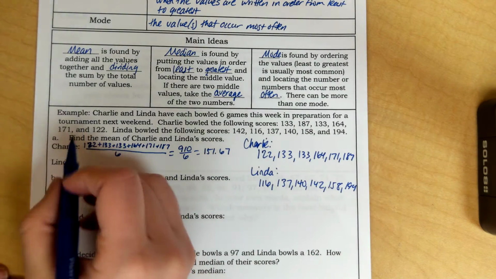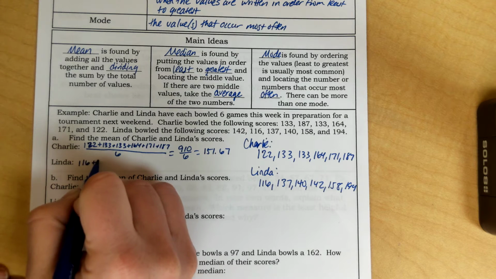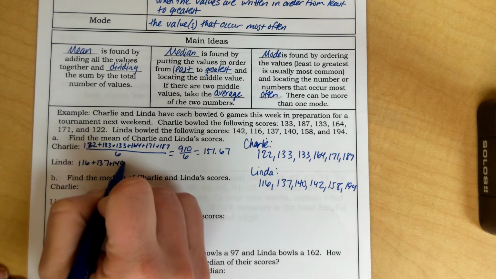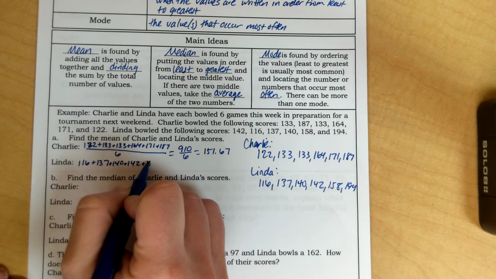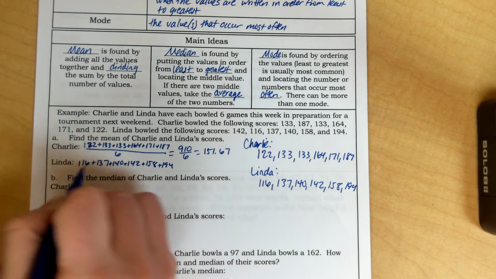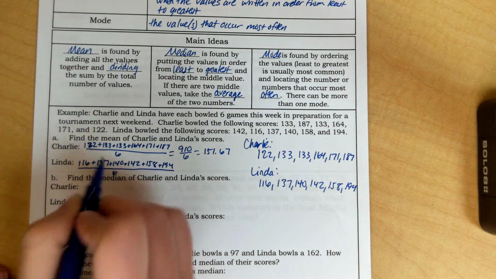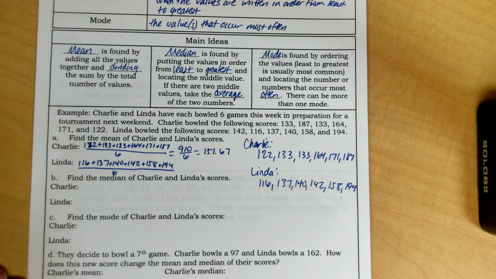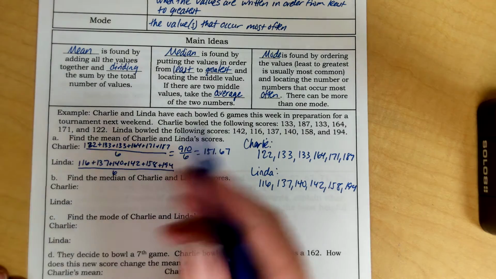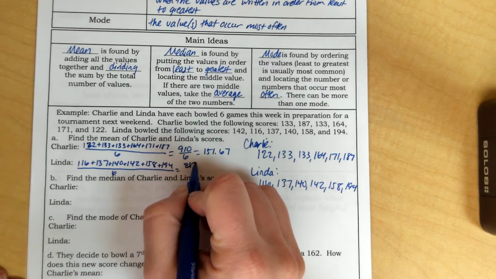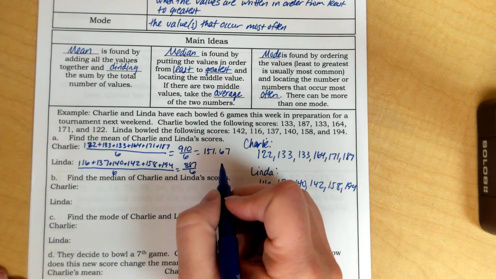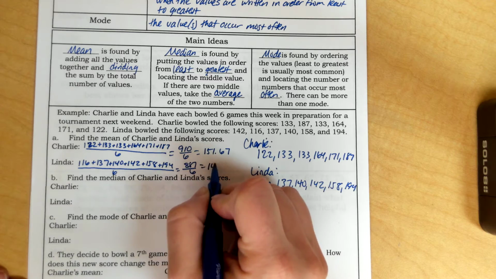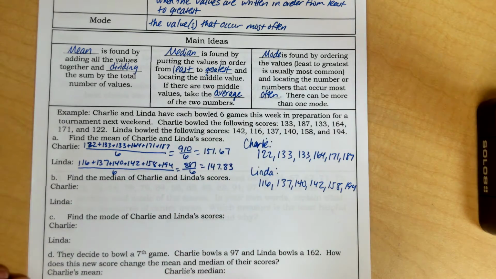Now Linda, same thing, I'm going to take and add her values together, 116, 137, 140, 142, 158, and 194, and divide all of those by 6. I add those together, and I get 887, and divide that by 6. And so I end up with 147.83.